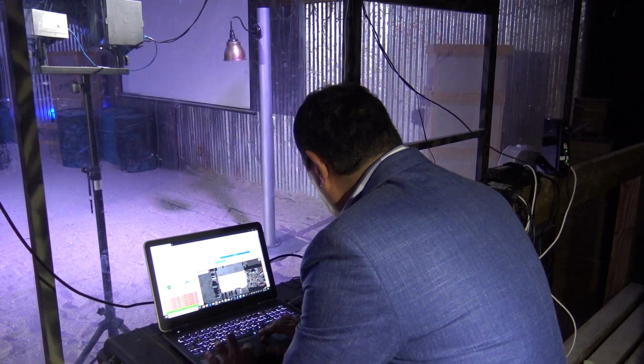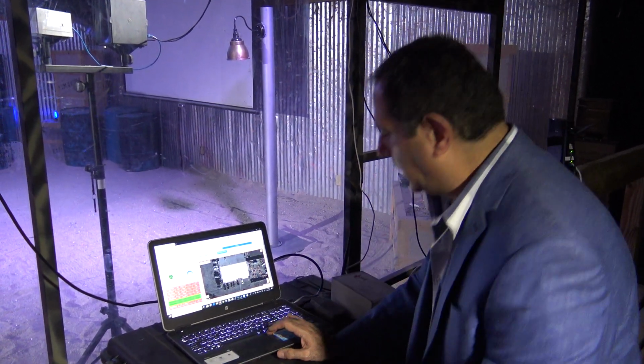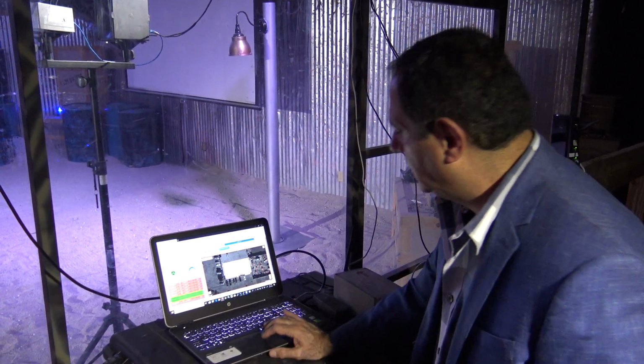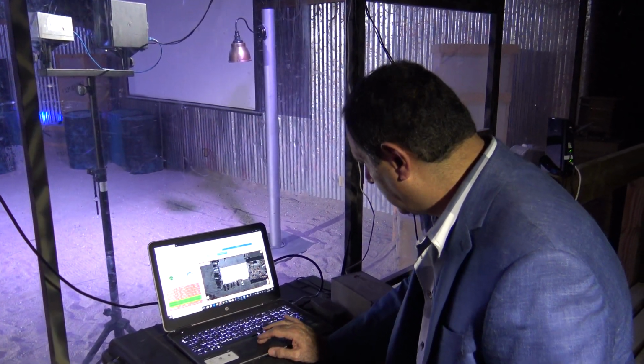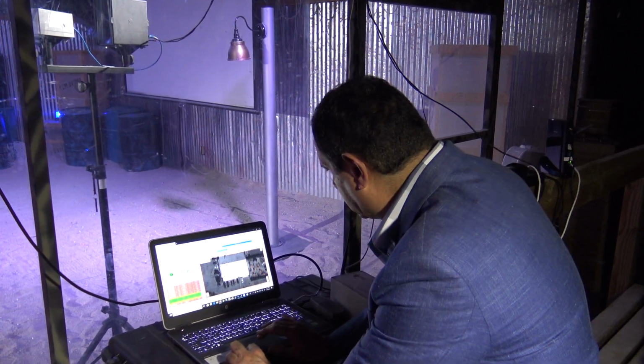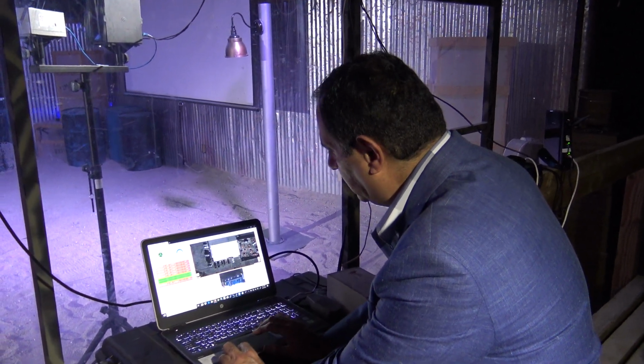Okay, so this is where we are. This is the location we are in. This is the layout of this building. This is the shooting area over here. As you can see, you've got the camera. I can click on the camera at any time, and it will start streaming from that camera.